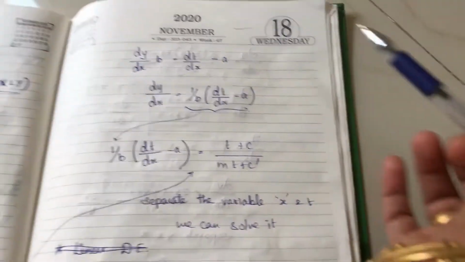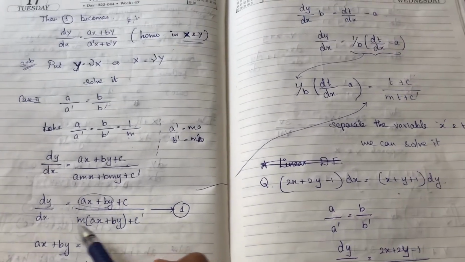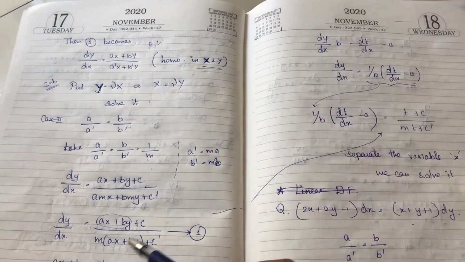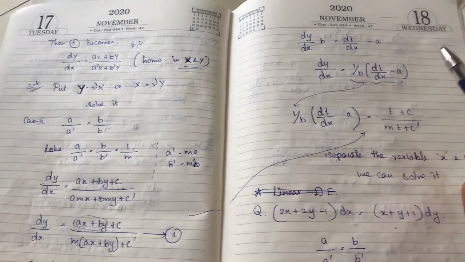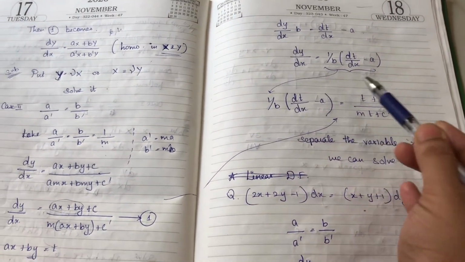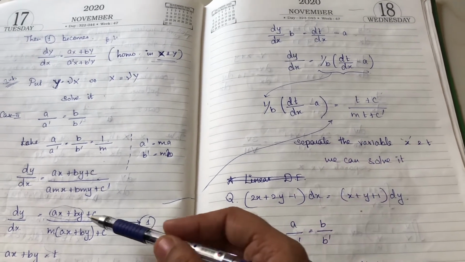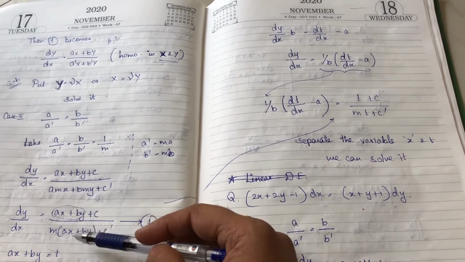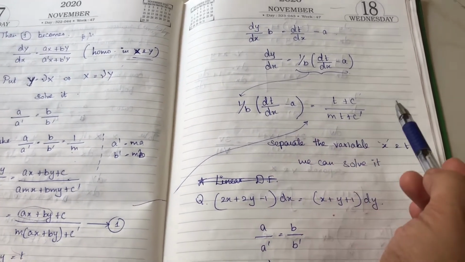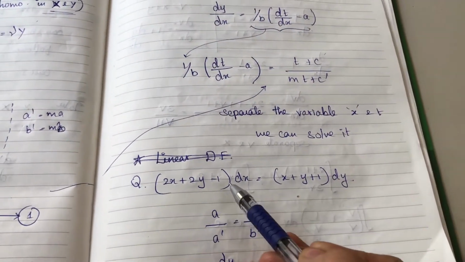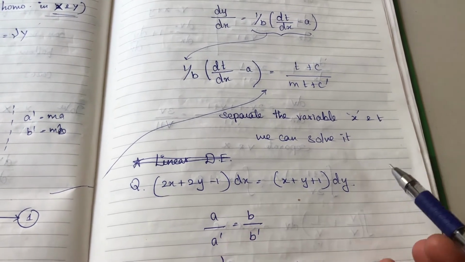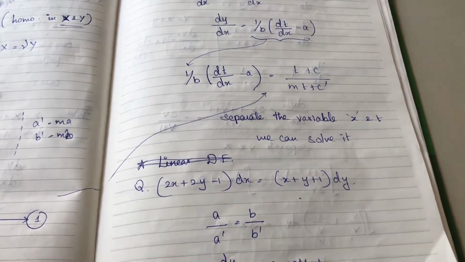So this term is equal to this term, dy by dx here and dy by dx here. Just equate these two terms. I am just putting t for these two complex terms. After that separate it: separate dx in one term and dy in the other. You can easily solve it.